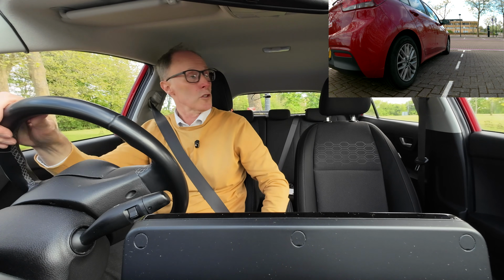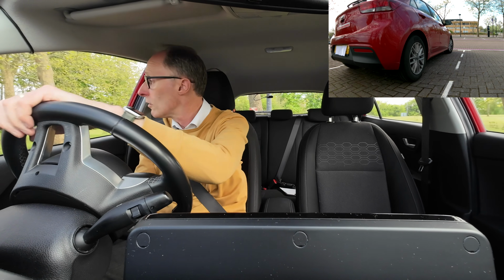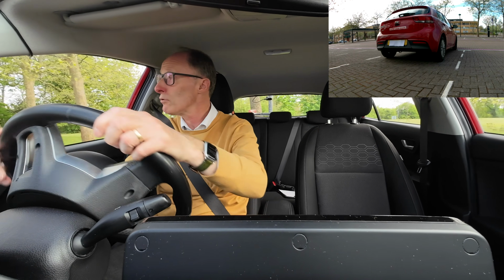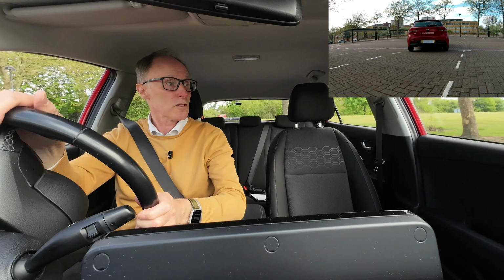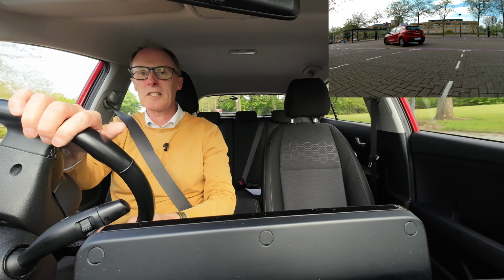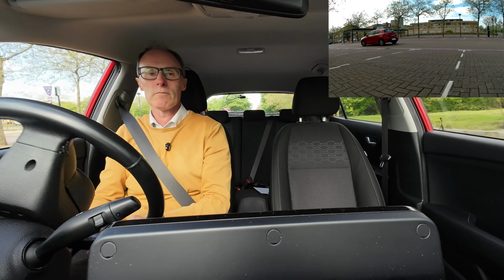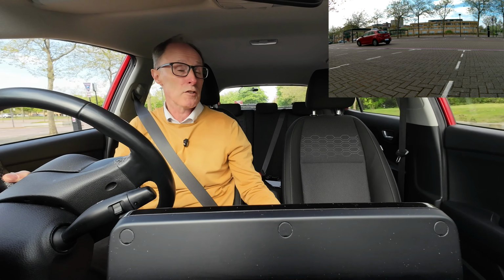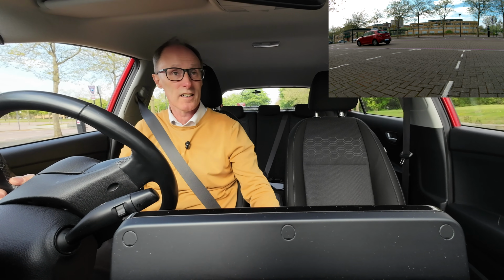Now, if you do this sort of problem, I'll just go back out again, because I'm giving you some examples here of how you can correct the faults. Because people say to me, well, what happens if there's a car next to me? What am I going to do then? Well, you can't reverse in the bay if it's wrong, can you? Otherwise, you'll hit the car.